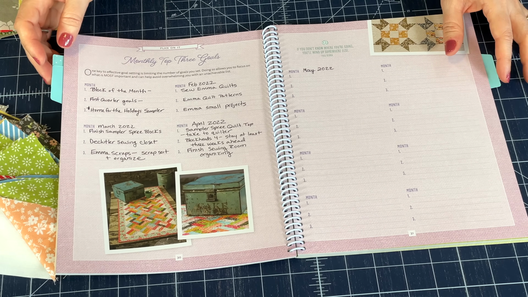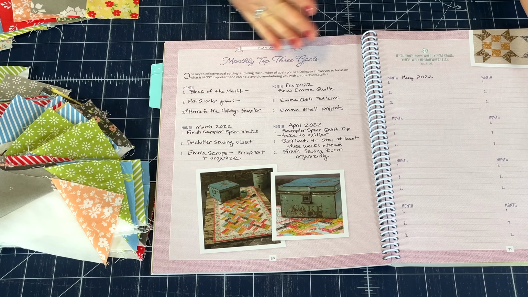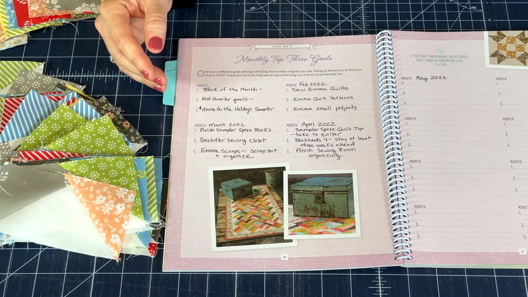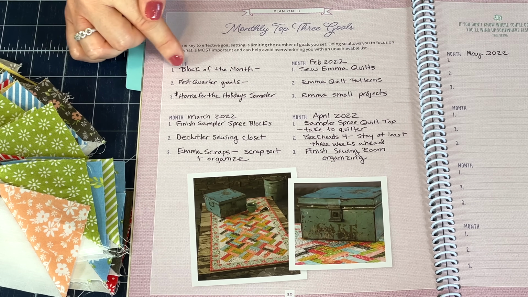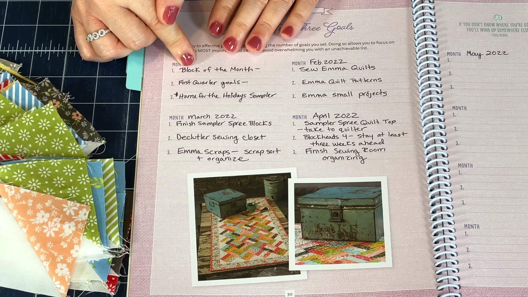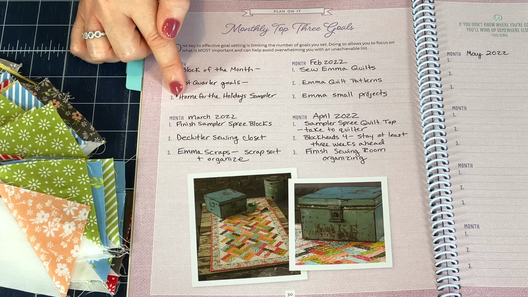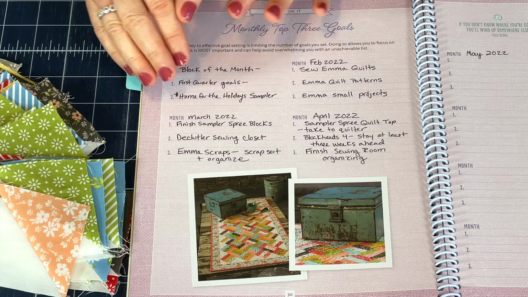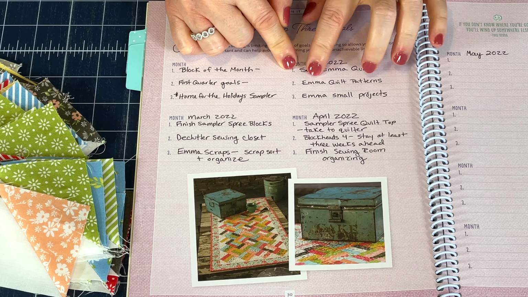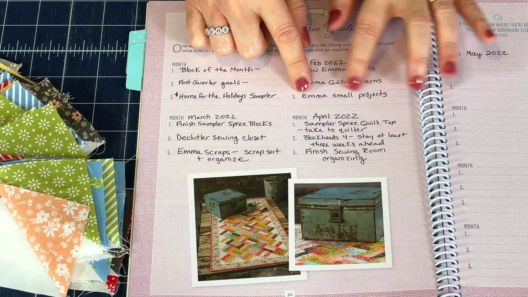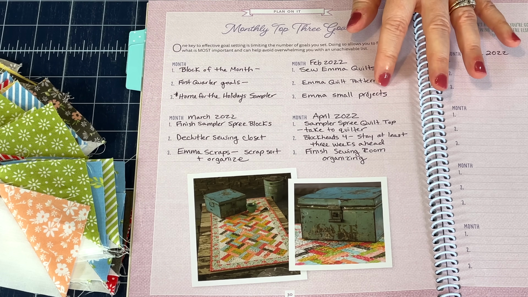Okay, on pages 30 and 31, these are the monthly top 3 for the whole year. I realized I hadn't shared this with you yet. Starting with January, my top 3 was getting going on my block of the month, my first quarter goals, and starting on my Home for the Holidays sampler, which you'll be hearing more about soon. In February, I basically sewed Emma quilts, wrote Emma quilt patterns, and did Emma small projects, and that was okay. Anything else I got done in February was a bonus.